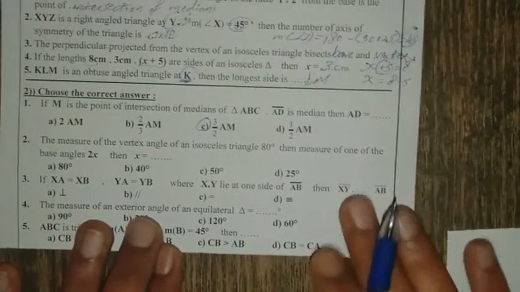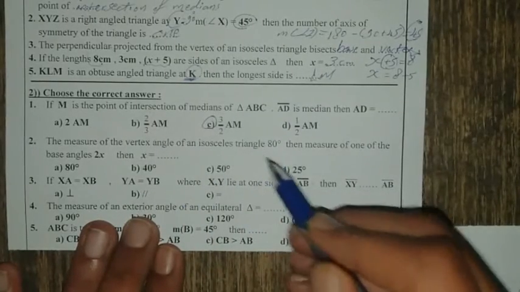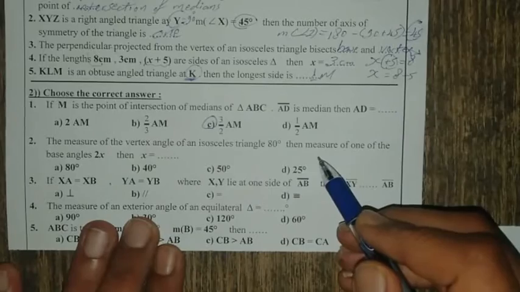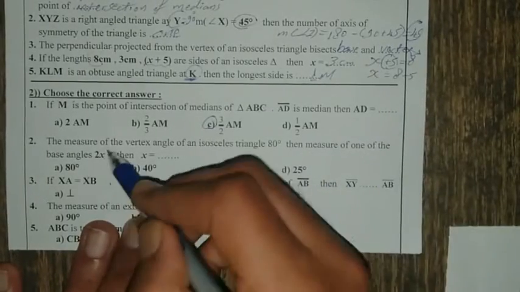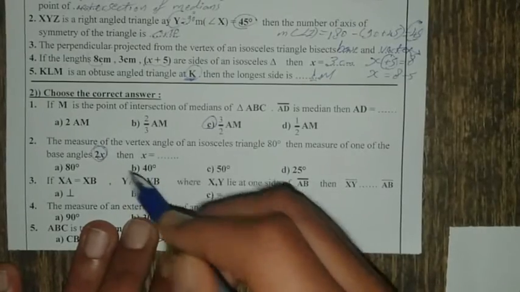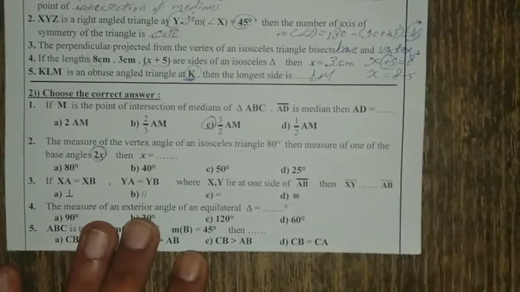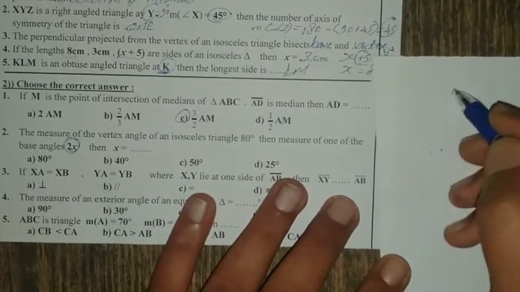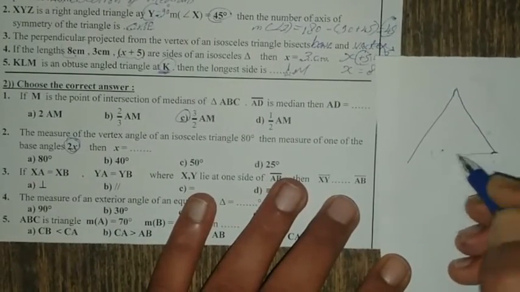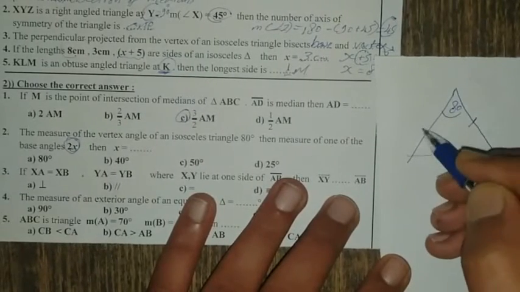Question 2. The measure of the vertex angle of an isosceles triangle is equal to 80. Then the measure of one of its base angles equals 2x. Then x equals? We will draw the triangle. The vertex is 80, and we have two equal sides.